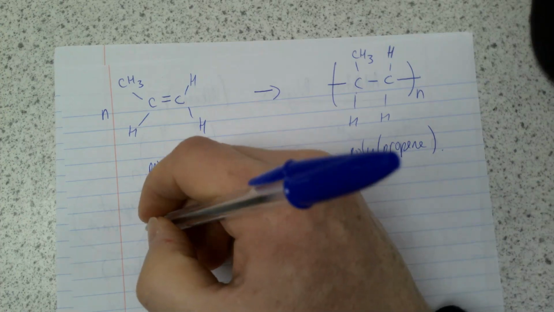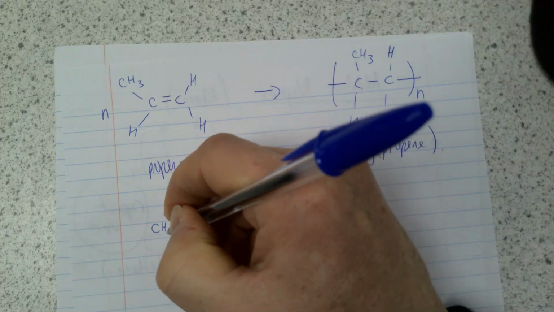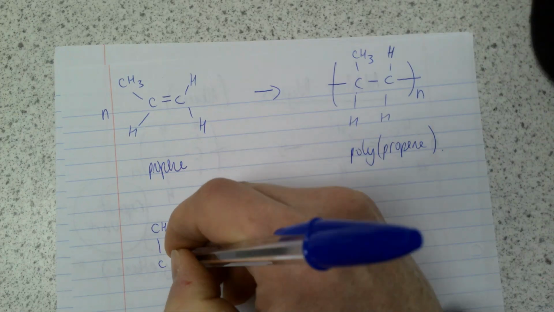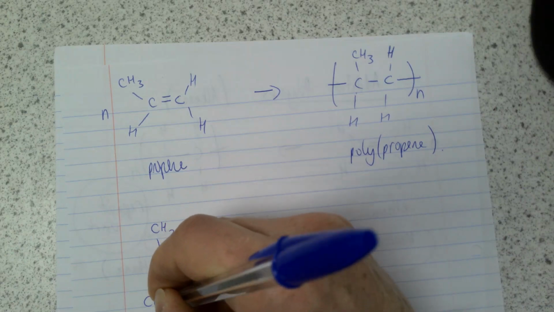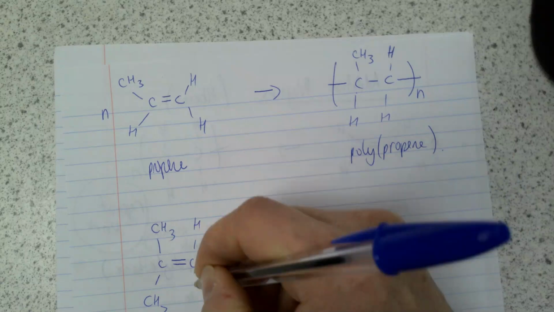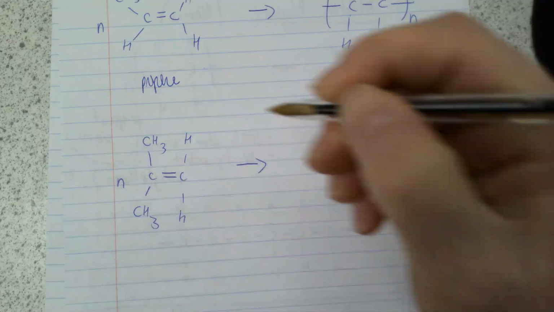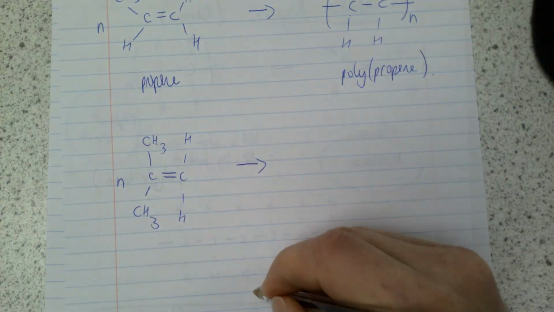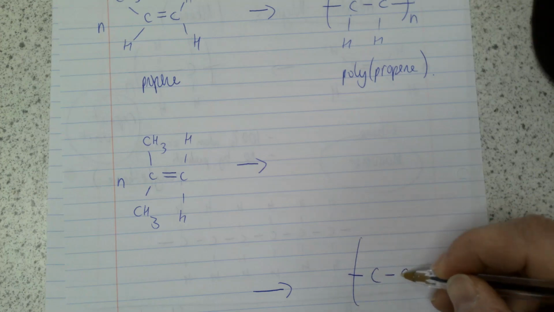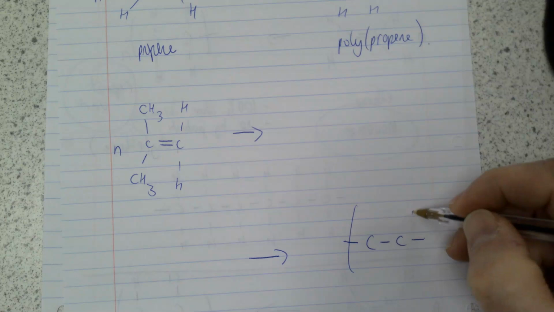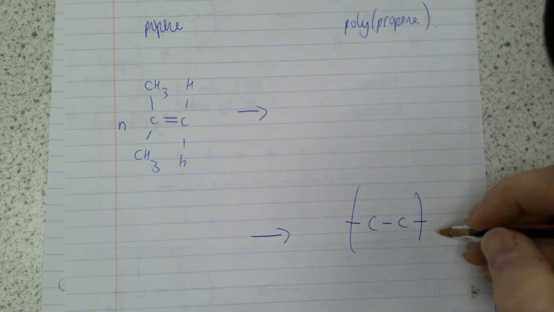I'm going to do another one. So how about this? Can you have a go at drawing the polymer of that monomer, please? And I'm going to draw a polymer, and you're going to try to draw the monomer from it. I'll pause the video and check those. Do these on mini whiteboards to start with, please, so I can check them.